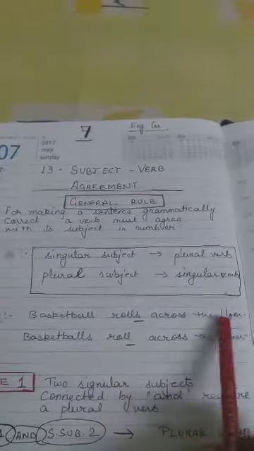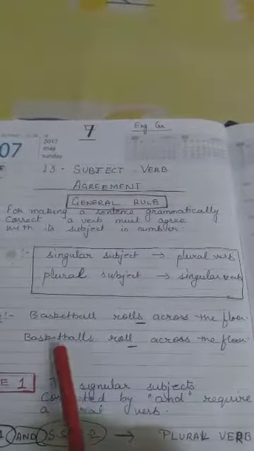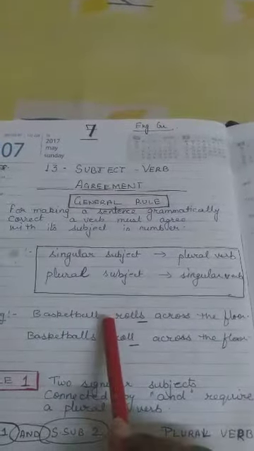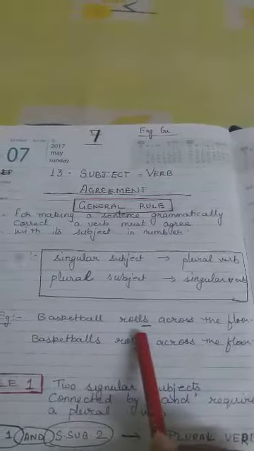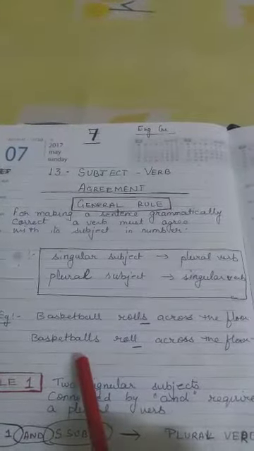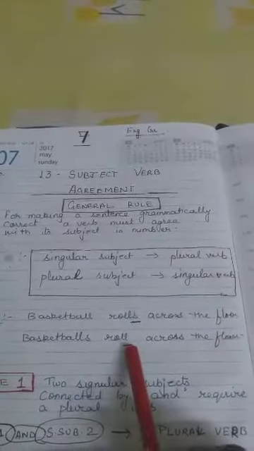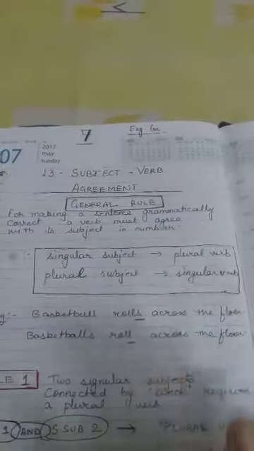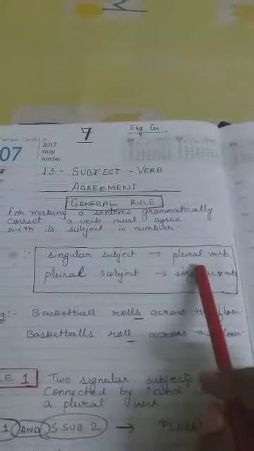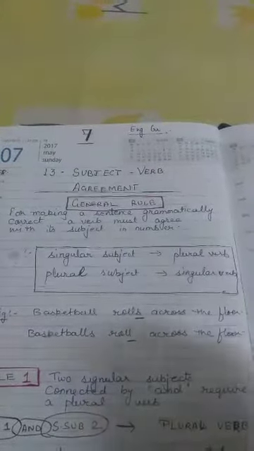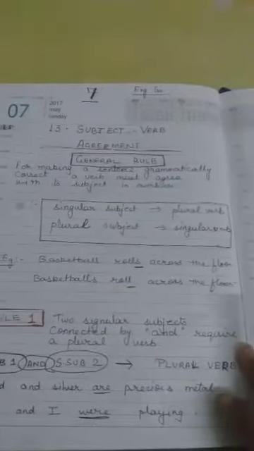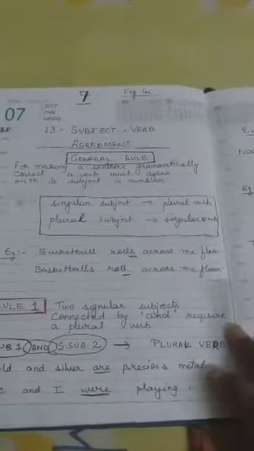Basketball rolls across the floor. Basketballs roll across the floor. Okay, now basketball here is a singular subject, so the verb is rolls with s. Okay, and basketballs means a plural subject, so the verb is plural, roll. Okay, now clear? You got an idea what the general rule is? Singular subject, singular verb; plural subject, plural verb. Easy. Now in this video we will be learning about 6 basic rules of the subject verb agreement.